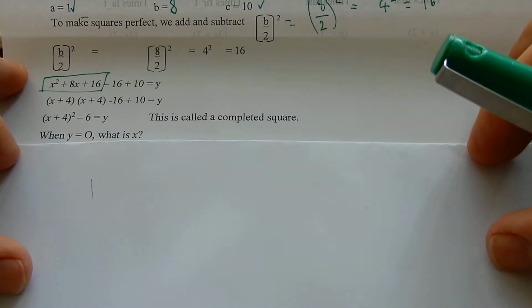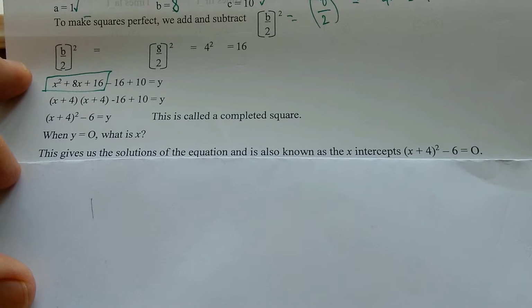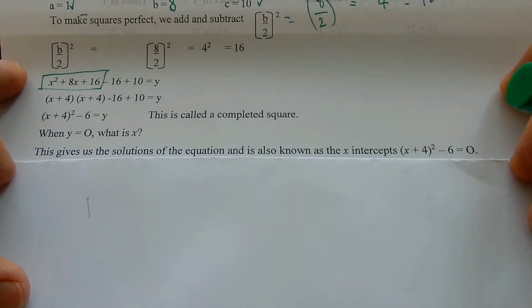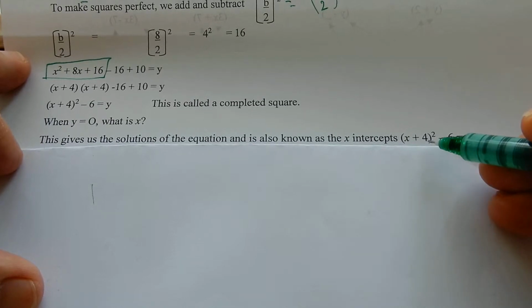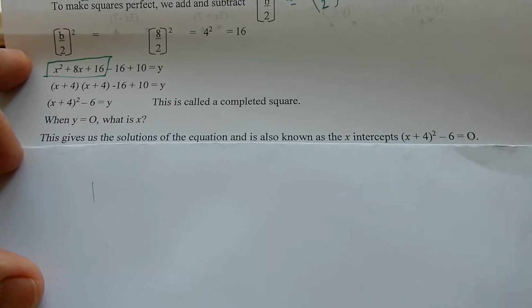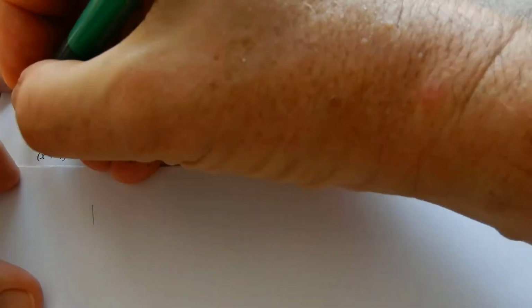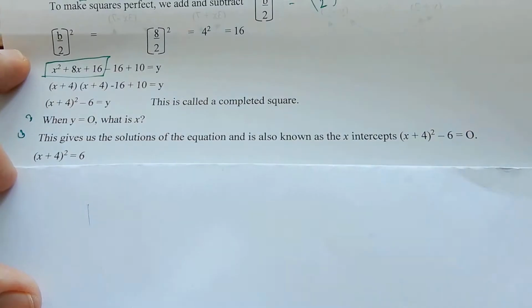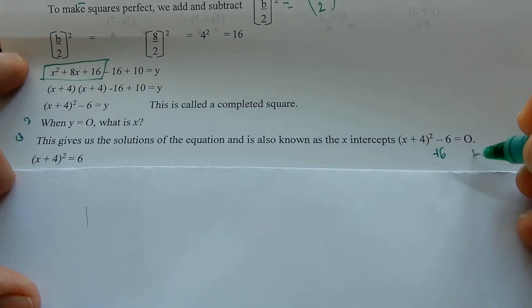When y equals 0, what is x? This gives us the solution of the equation and is also known as the x-intercepts. x plus 4 squared minus 6 equals 0. x plus 4 squared equals 6, because we add 6 to both sides.